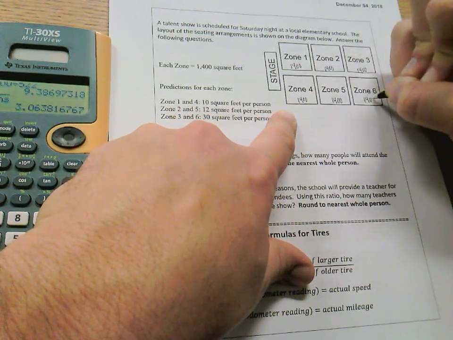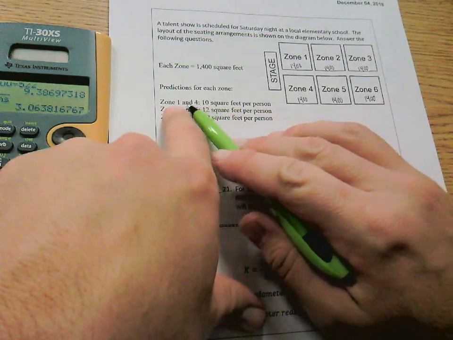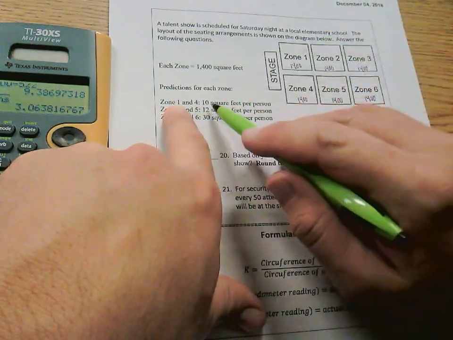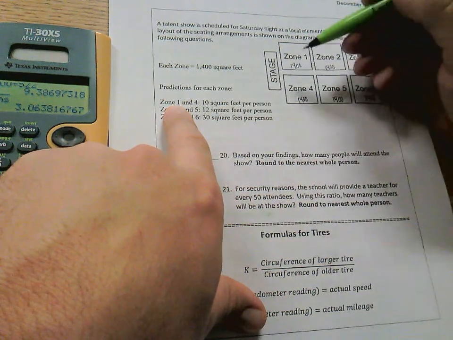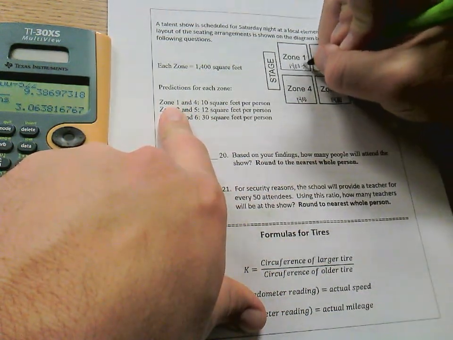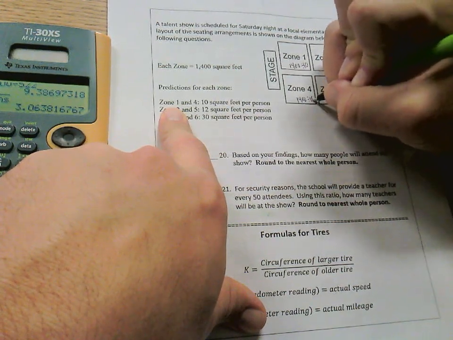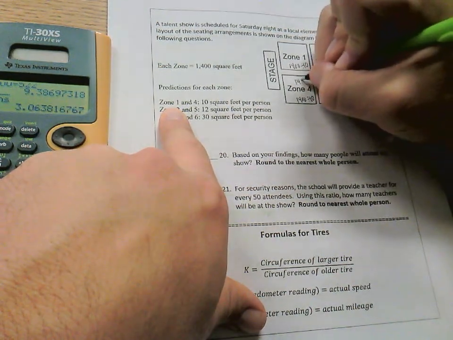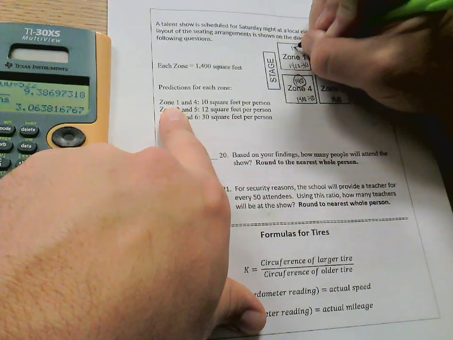Okay, and it says that in zones 1 and 4, which are these first two, it's 10 square feet per person. Well, if it's 1,400, all I do is simply divide by 10 for both of these. So that means a grand total of 140 people can fit in zone 1 and 4.